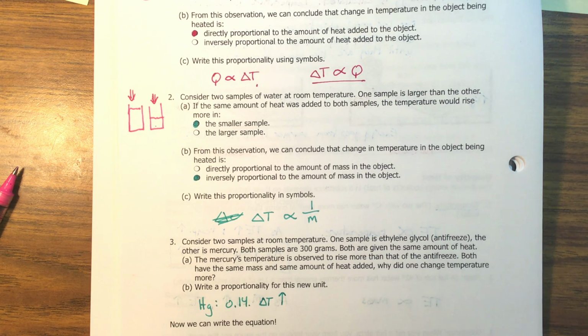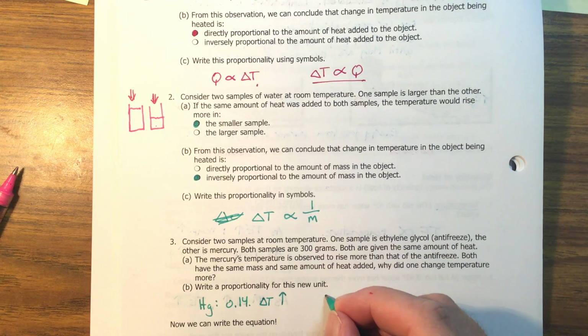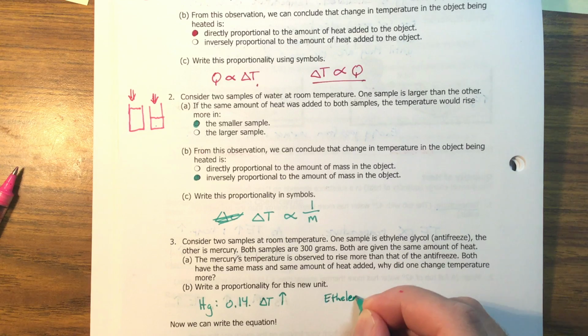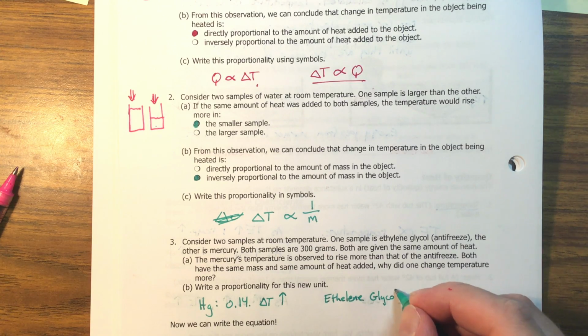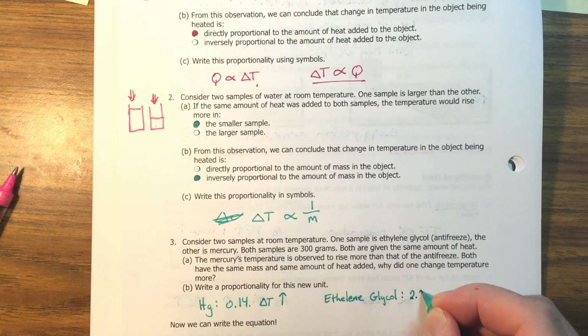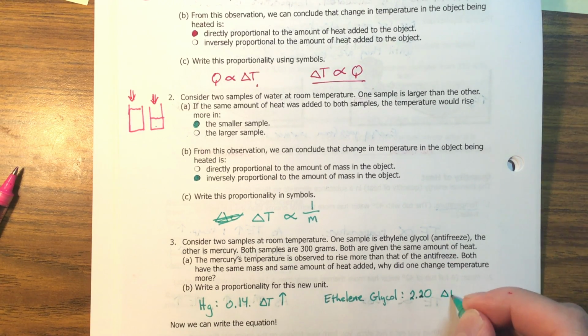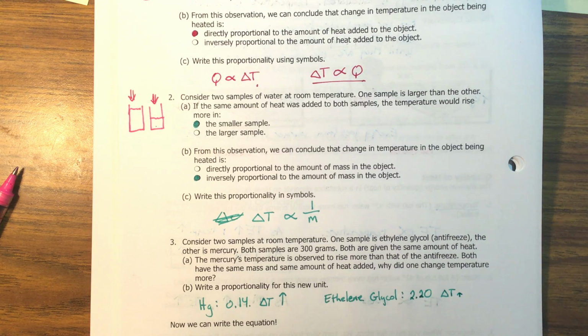Antifreeze is ethylene glycol. And it has a specific heat capacity of 2.20. This guy's change in temperature is going to be a lot lower.